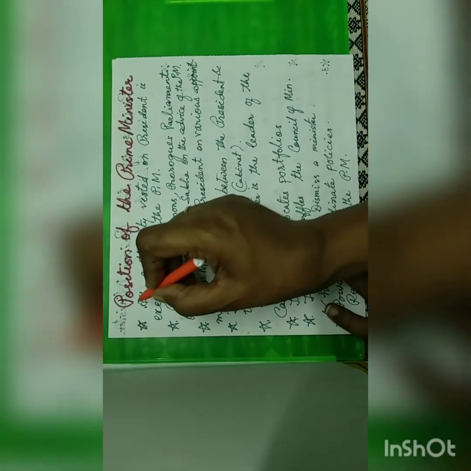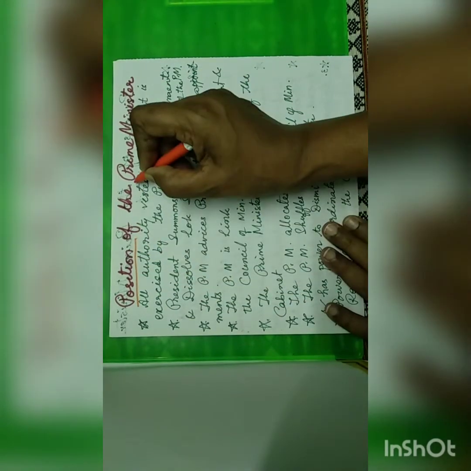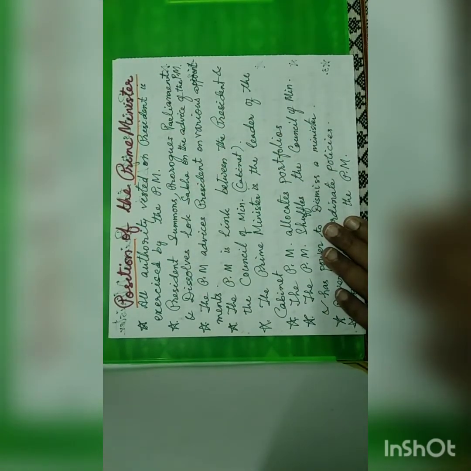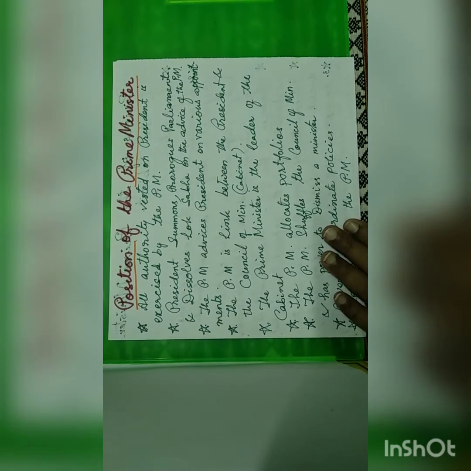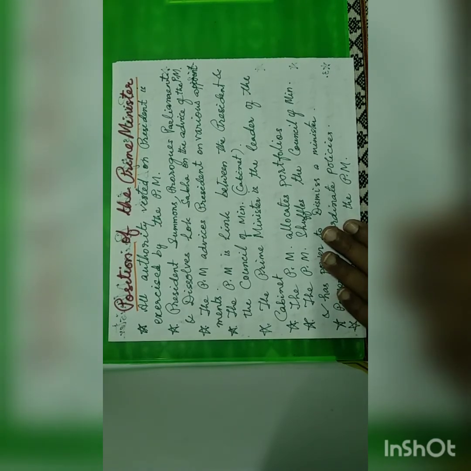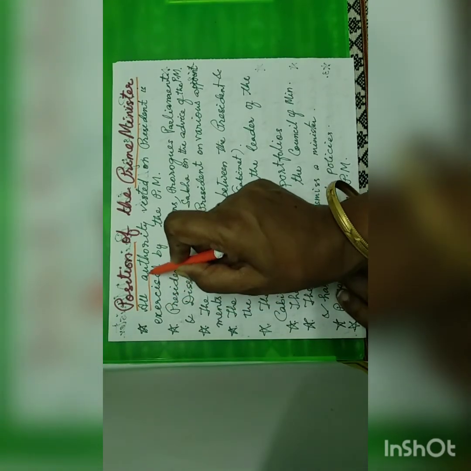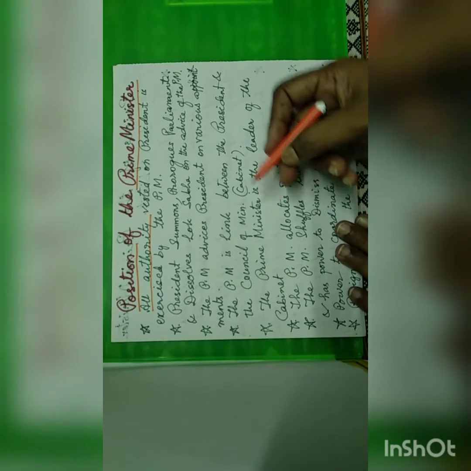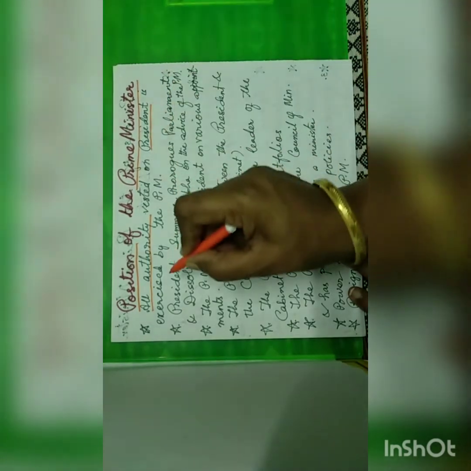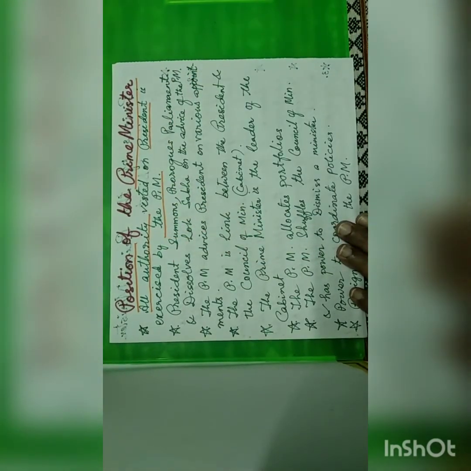Next comes the position of the Prime Minister. The Prime Minister is the real head of the country, leader of the nation, leader of the Lok Sabha, and all powers of the country in reality are exercised by the Prime Minister. So in number 1, we shall learn all authority of the country is vested in the hands of the President, but in reality is exercised by the Prime Minister.